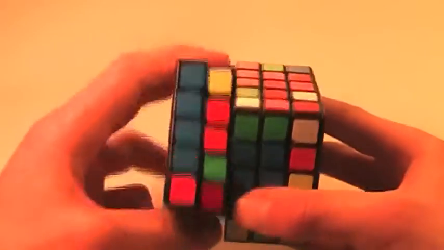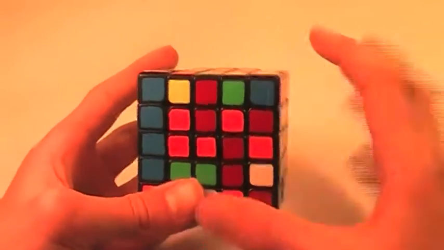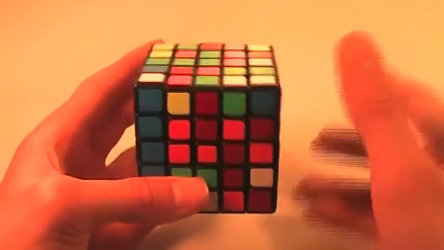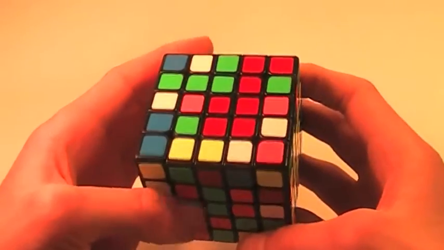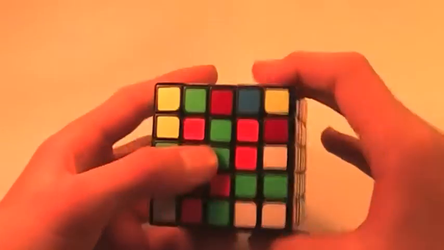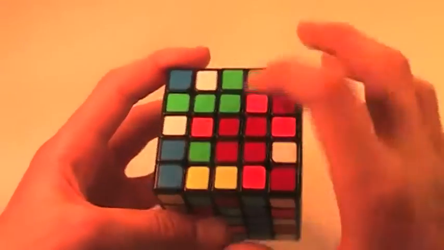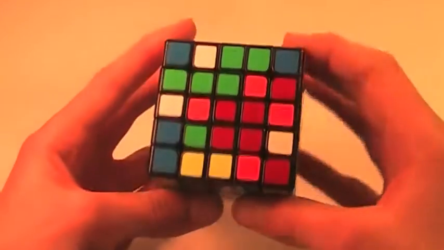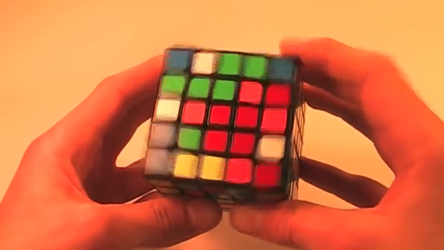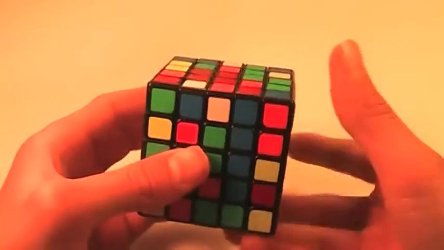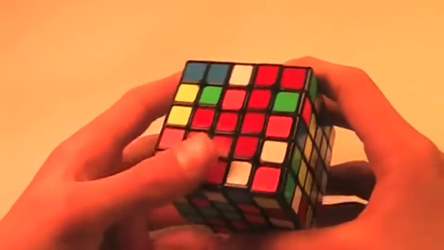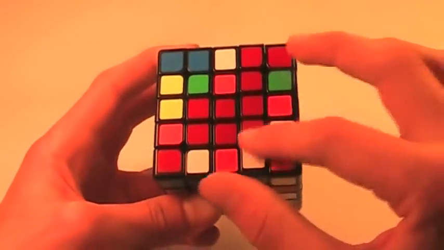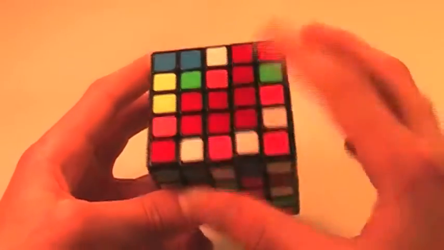And we're going to go ahead and move our blue back. So now we have this 2x1 bar created here. And we're going to go ahead and do an R2. So now that it is in line, however, we've messed up our blue. So we're going to go ahead and move it out of the way, and do an R2 again to solve our centers. And we have kept these 2x1 bars solved.